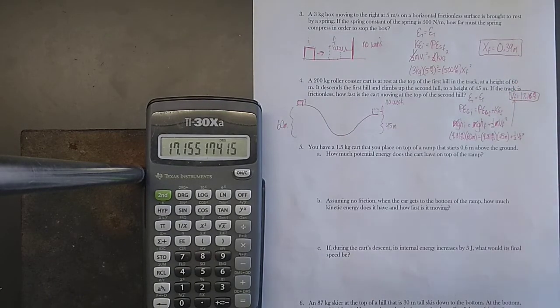This example is intended to show you that you can have more than one type of energy at once. Sometimes people think you can't have more than one type of energy. You can have as many types of energy as there are. Okay? You could have something that is moving up a hill, so it's got kinetic energy, it's got gravitational potential energy, it's compressing a spring as it moves up a hill, and there's friction involved. You can have something have every single type of energy if you want.